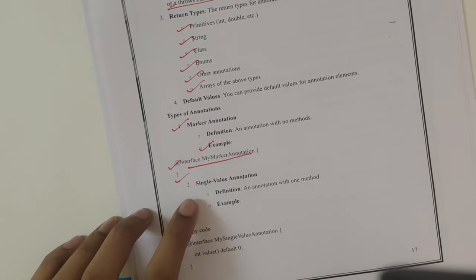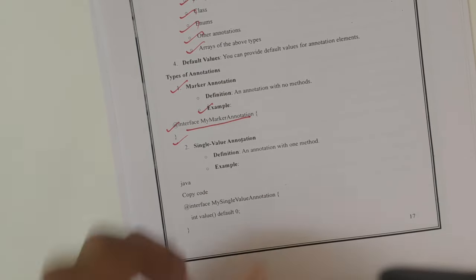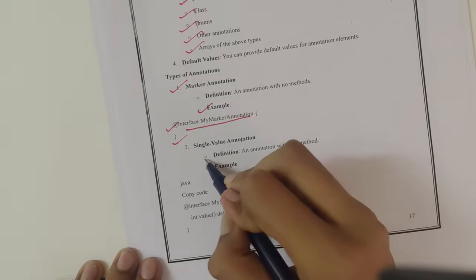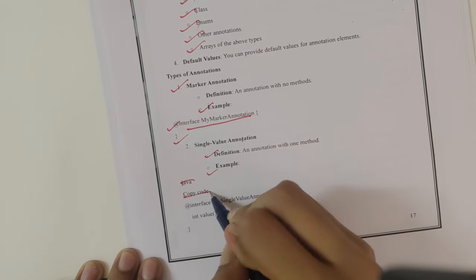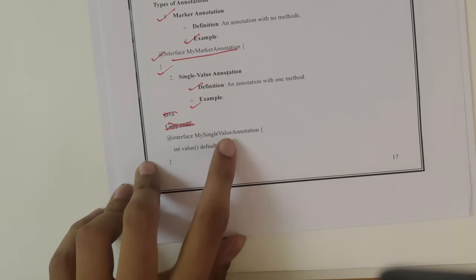Next we have a single value annotation. A single value annotation takes a single method, which is usually used to specify only one value. Now this is the code for that: @interface MySingleValueAnnotation, int value default of 0.